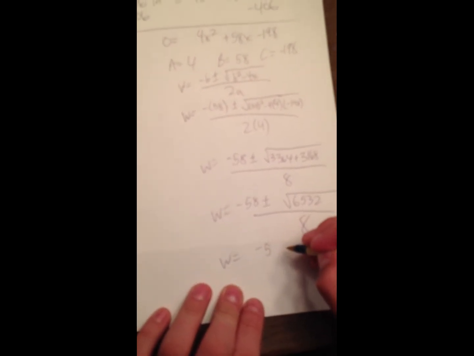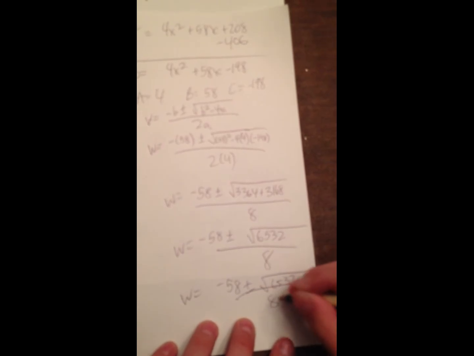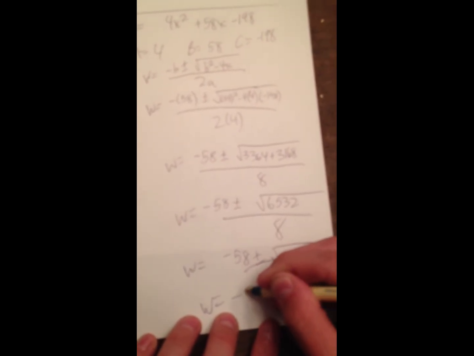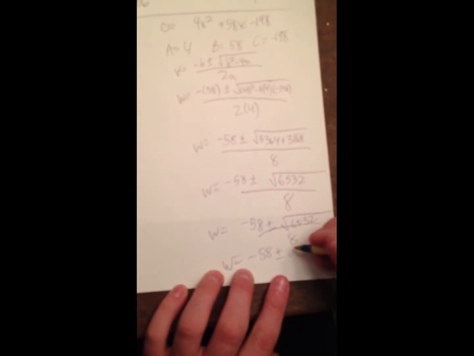So W equals negative 58 plus or minus the square root of 6,532. So let's plug that into the calculator, which is about 80.82, because we round to the hundredths place, all over 8.